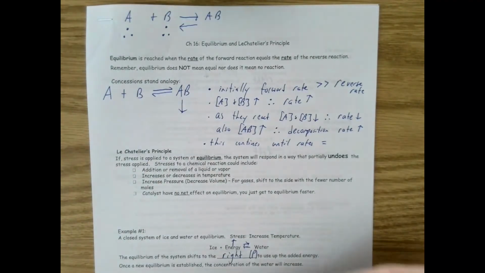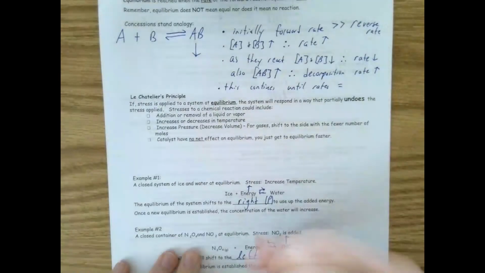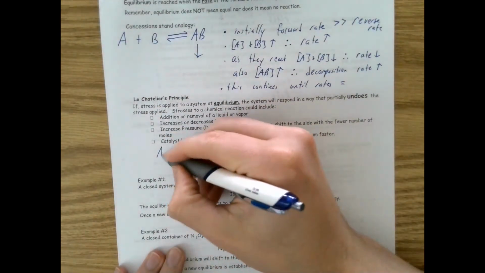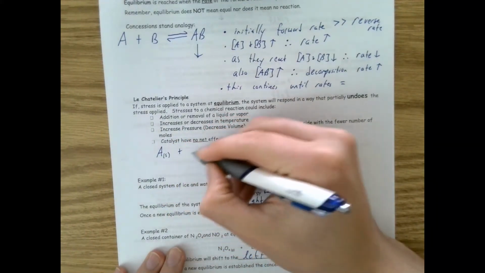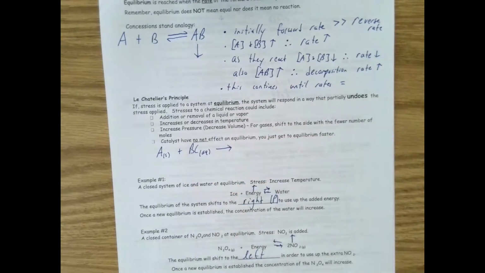Most of the reactions we've looked at this year are not reversible. Let's look at a few of those and think about why for just a second. So if I have this generic reaction, A solid plus BC aqueous, what type of reaction does that kind of look like?